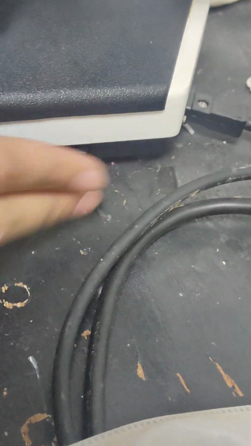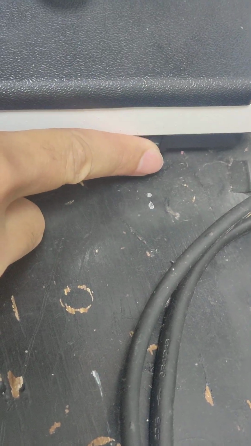Okay. And then the light's right here. Can you see the button for the light, right? Yeah. All right. Oh, that's the wrong one.